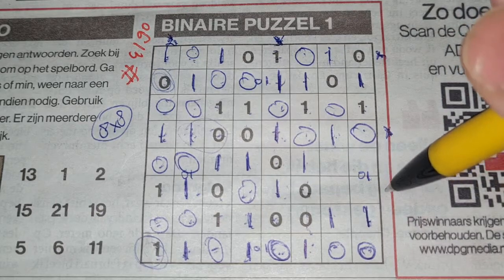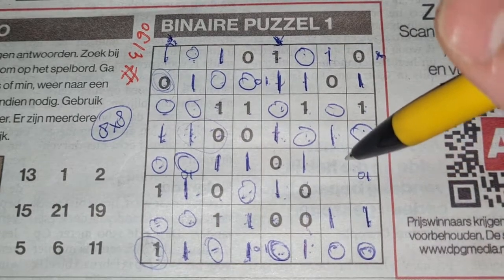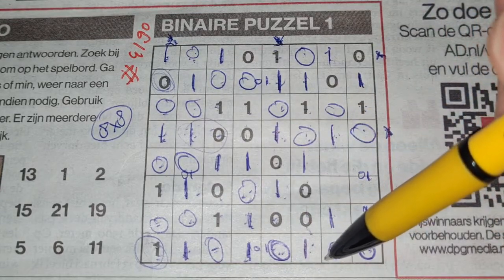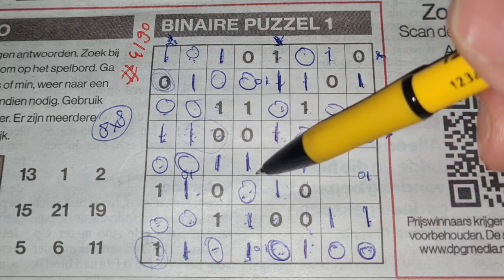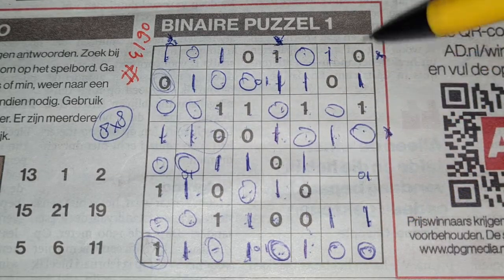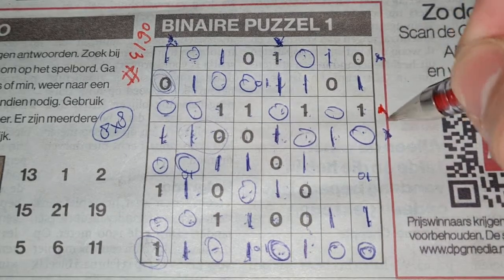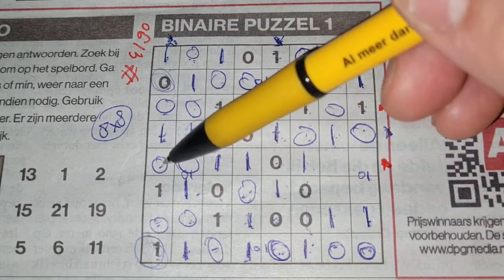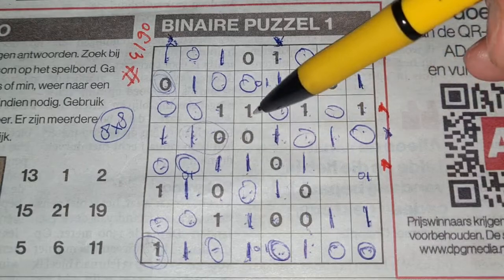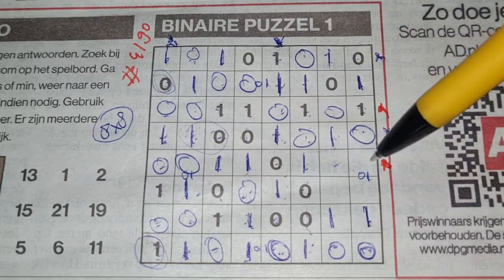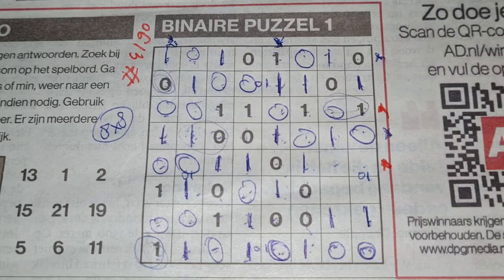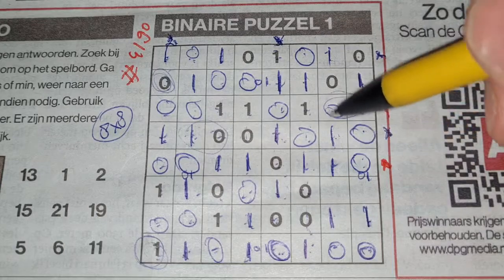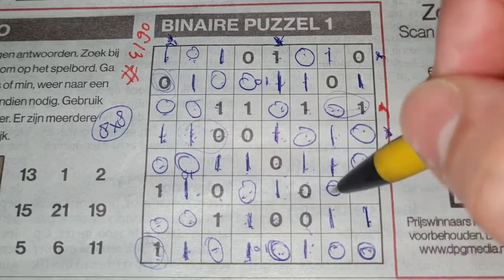Then need to compare again. 11. Not the same. This one and that one. Wow, a lot of comparing here. 1, empty box, 1. We need to switch these two digits. We have an O here, this should be a 1, and we have a 1 here, this should be an O. Between two 1's comes an O. Double O here, 1 there, 1.